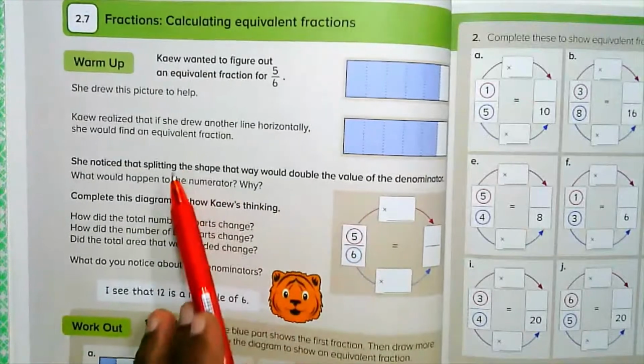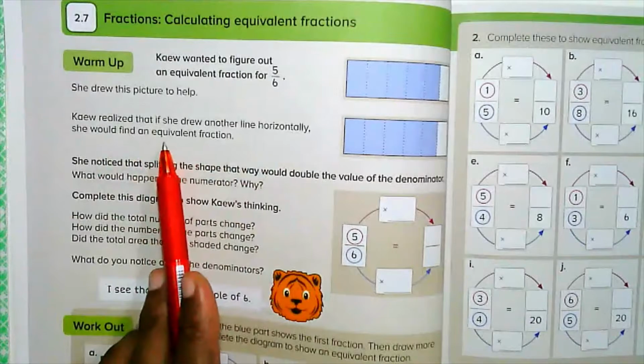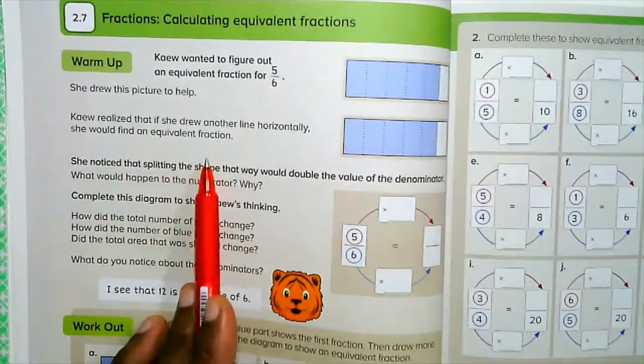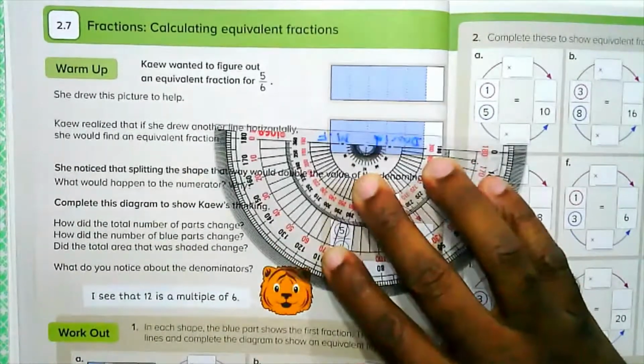Cal realized that if she drew another line horizontally, she could find an equivalent fraction. So let's draw the line horizontally.